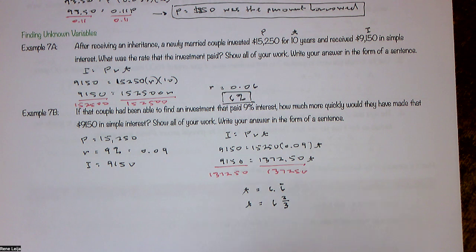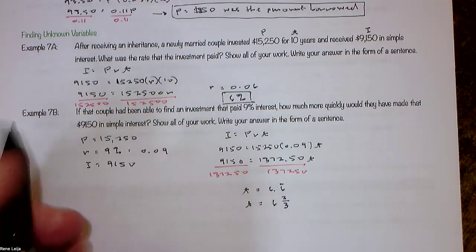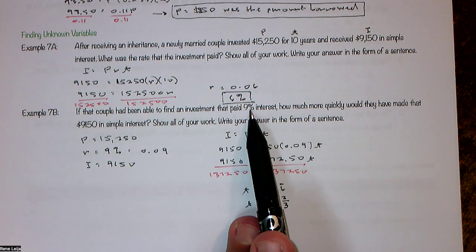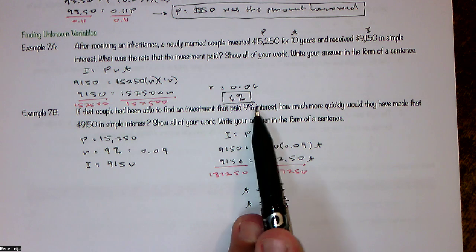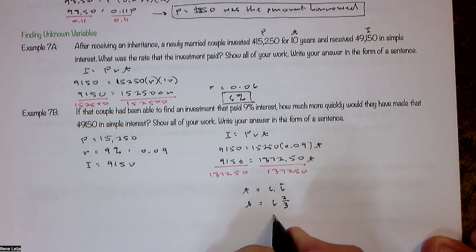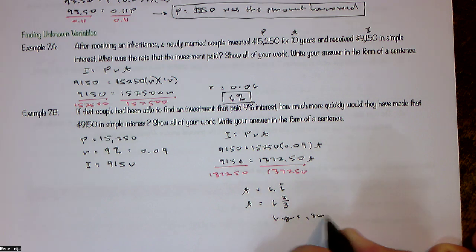All right, now 6 2/3. Well, let's see. Are we in months? Are we in years? What is our unit? So the first one was in years. Remember at the beginning, unless otherwise stated, your interest rate is always referring to years. So we know that this answer is going to be in terms of years. So 2/3 of a year, if I divide my year into thirds, that's every 4 months. So 2 of those is going to be 8 months. So this means 6 years and 8 months.